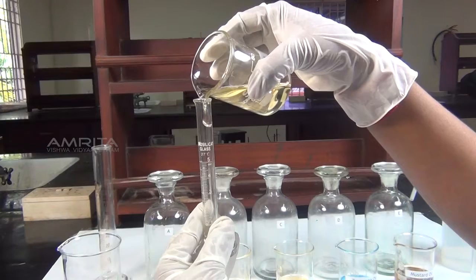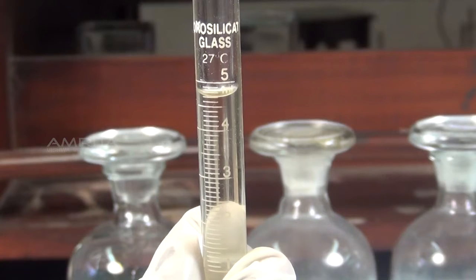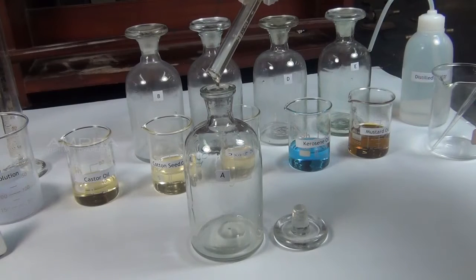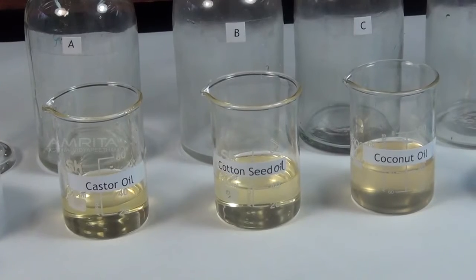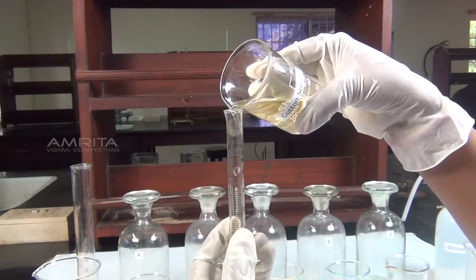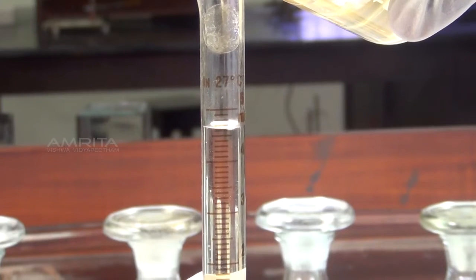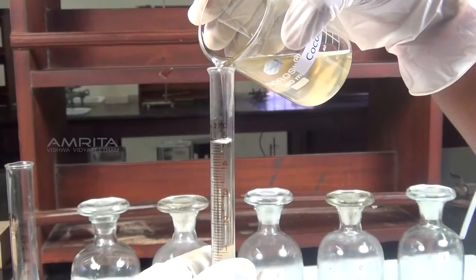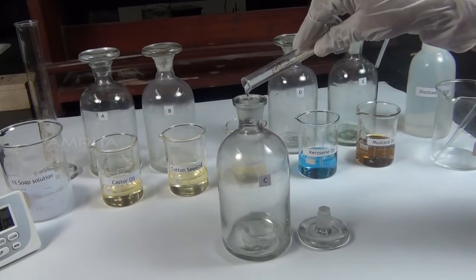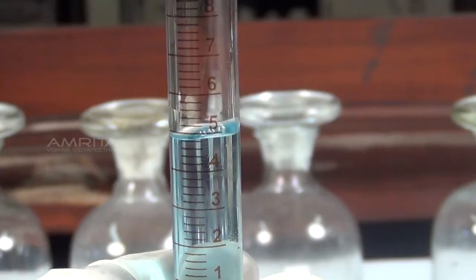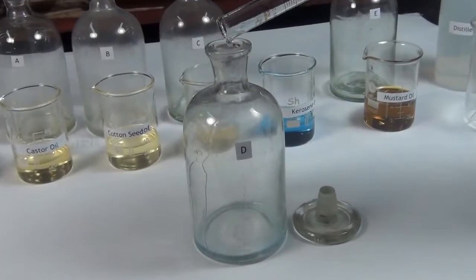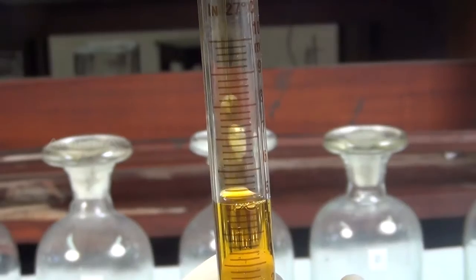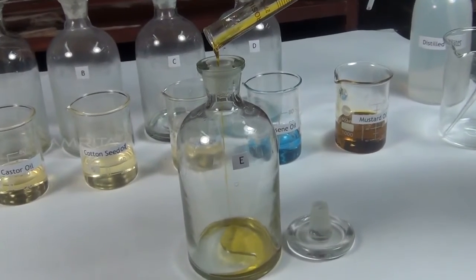Procedure: take 5 milliliters of castor oil in a measuring cylinder and transfer into the bottle labeled as A. Similarly, using the other measuring cylinders, take 5 milliliters of cottonseed oil in bottle B, 5 milliliters of coconut oil in bottle C, 5 milliliters of kerosene oil in bottle D, and 5 milliliters of mustard oil in bottle E.